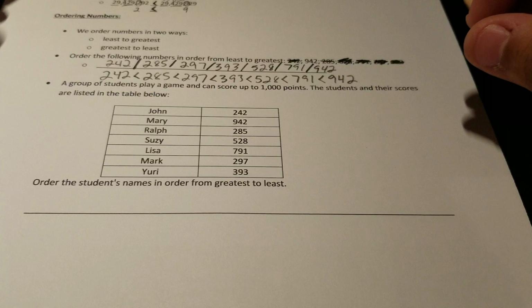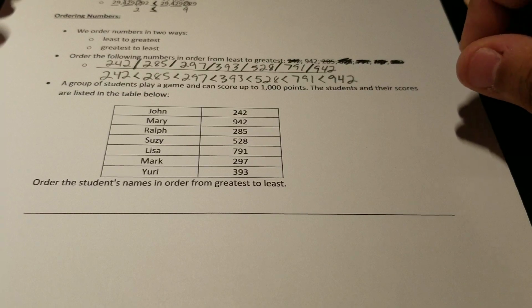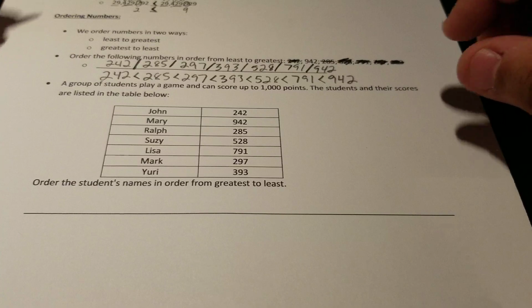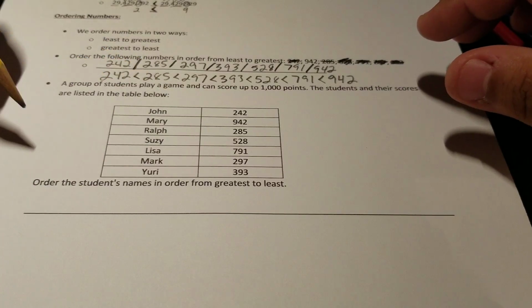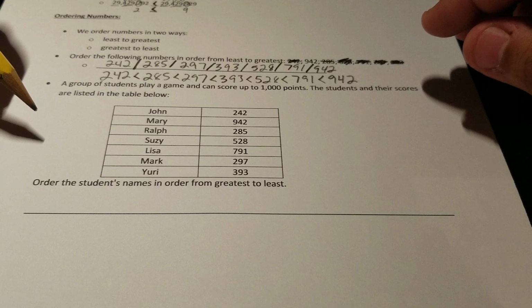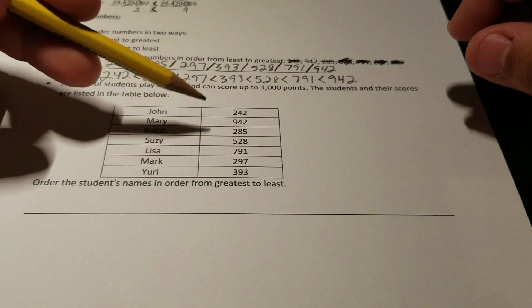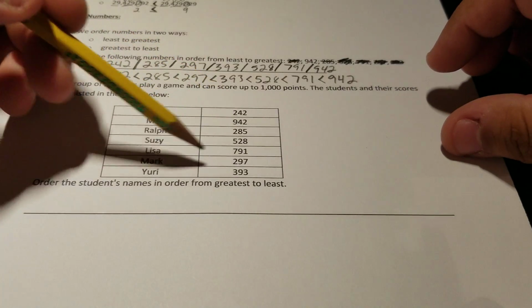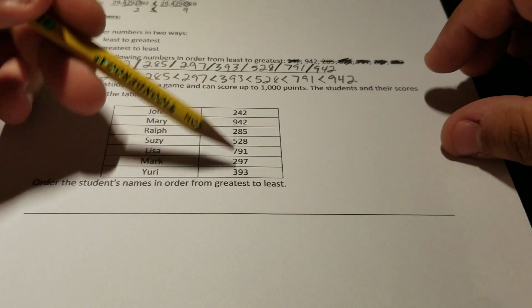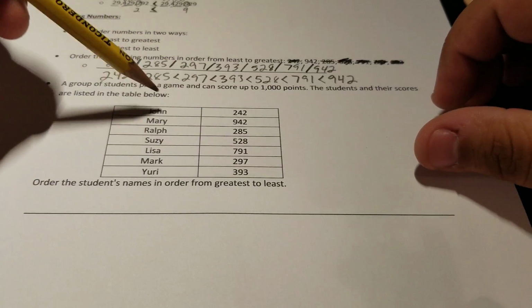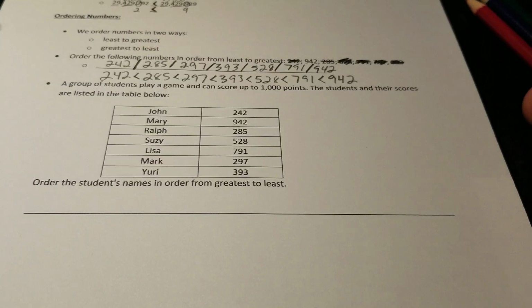A group of students play a game and can score up to 1,000 points. The students and their scores are listed in the table below. We have this table right here showing the respective scores. Order the students' names in order from greatest to least. So what they're meaning here is they want the scores in order from greatest to least, but instead of the number, they want the kid's name.